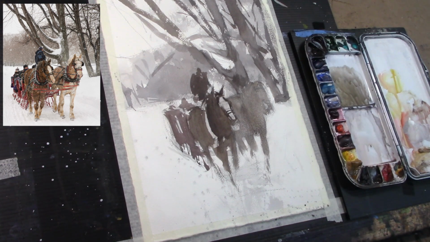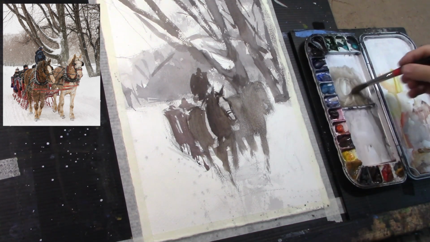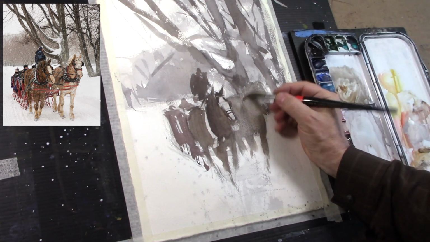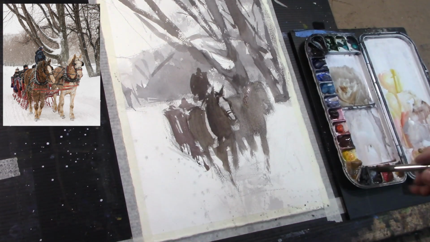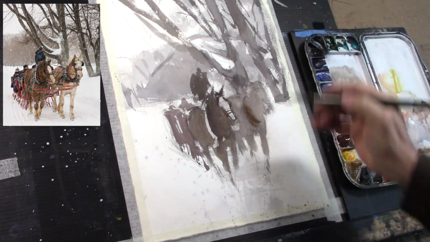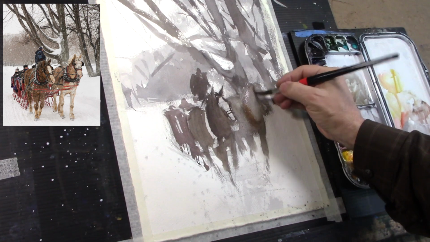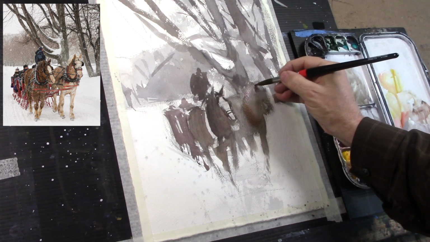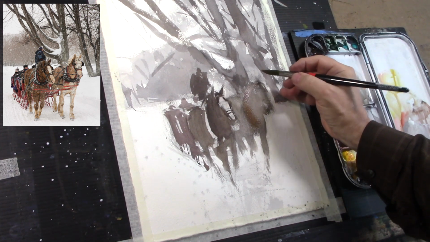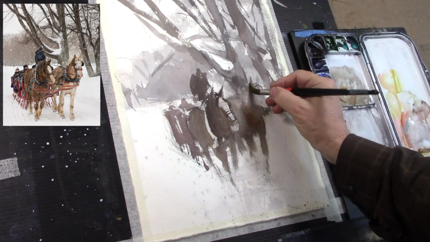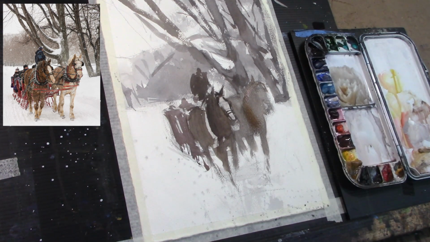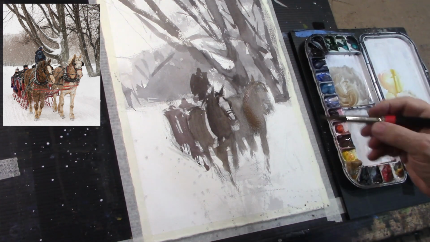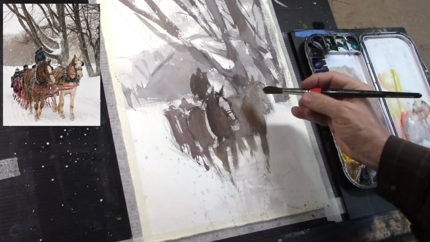Use a little burnt sienna along the edges. I noticed that there's a nice coloration to this horse, primarily through the edges, the soft edges. So I'm going to try and take advantage of that. Burnt sienna. We're not using it so strong, but it's standing out quite a bit, isn't it?